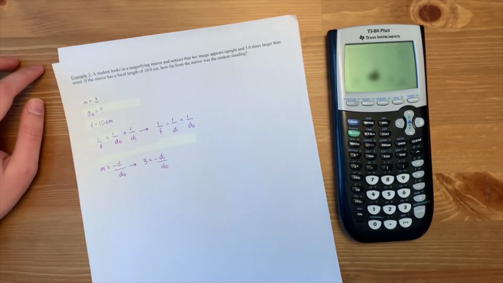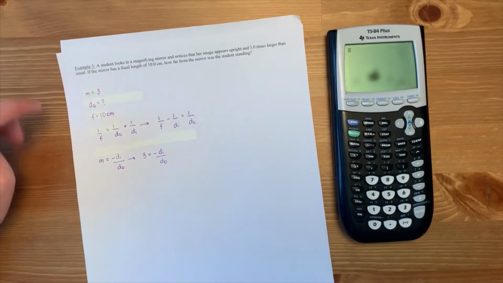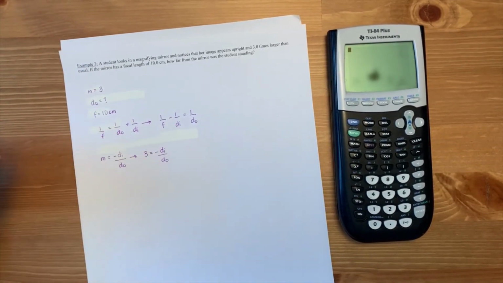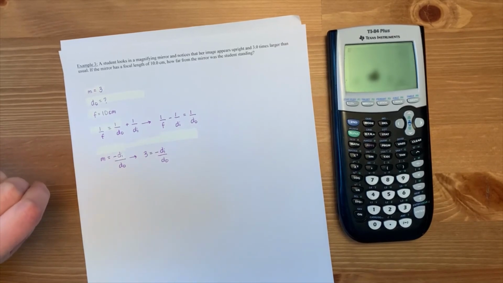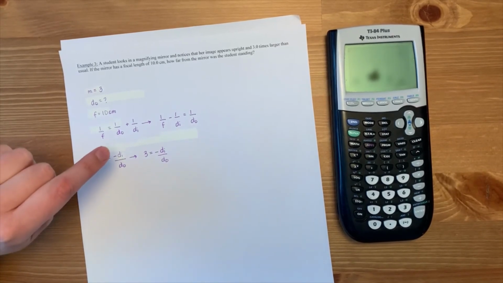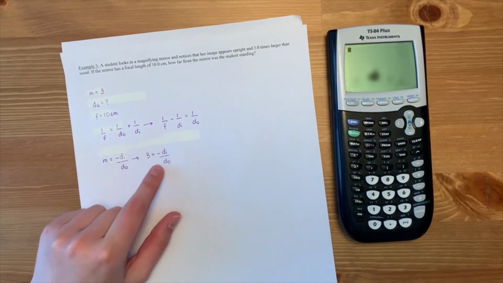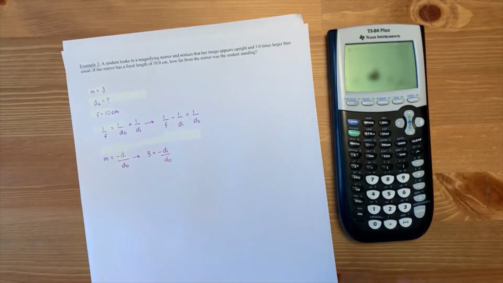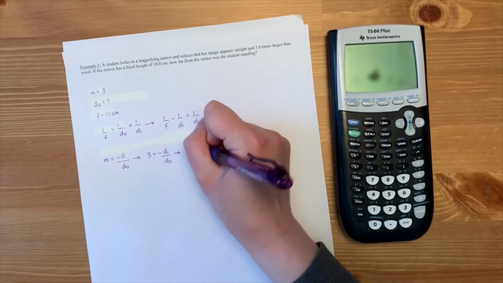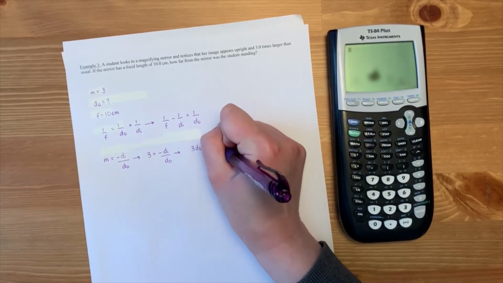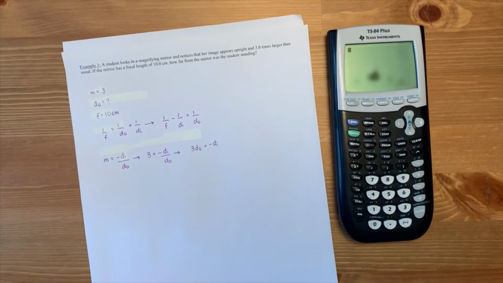So when that happens, you have to set up a system of equations, which means you have to plug one equation into the other. So what I'm going to do here is where I see DI, I'm going to go ahead and plug in DI from down here. So this is what I mean by this. So let's rearrange. So 3 times DO is equal to negative DI.